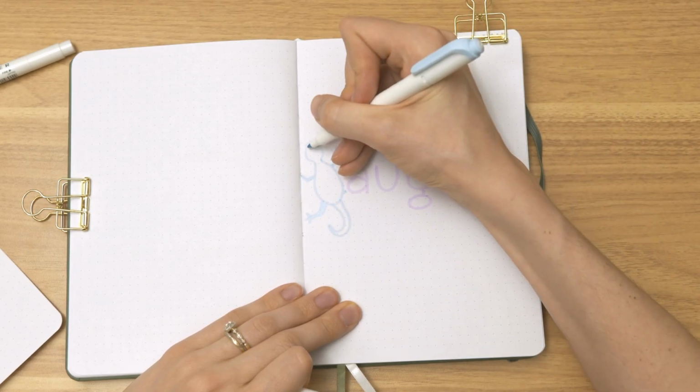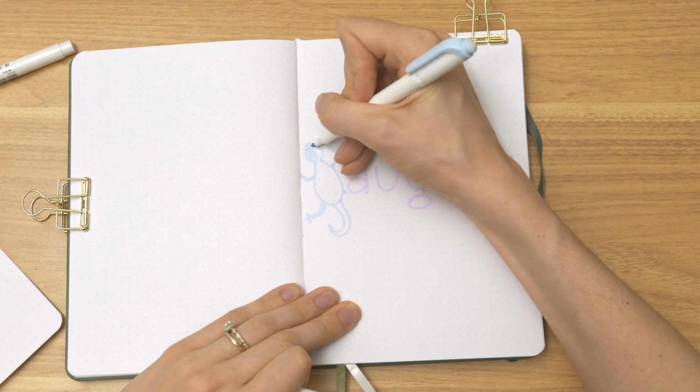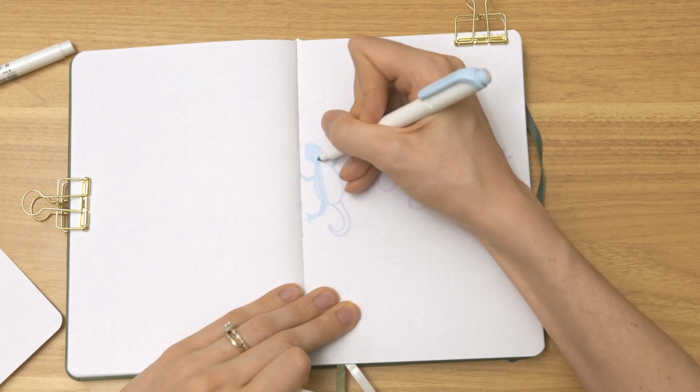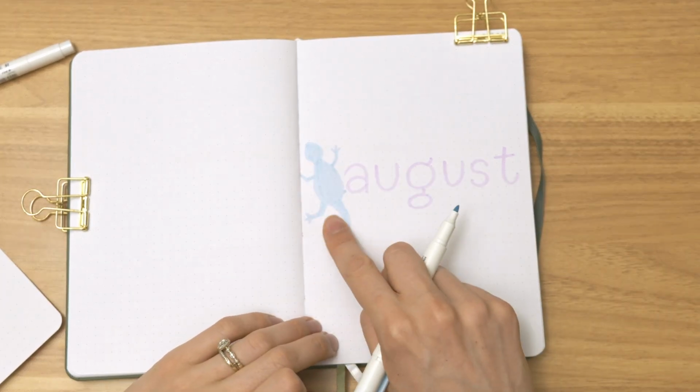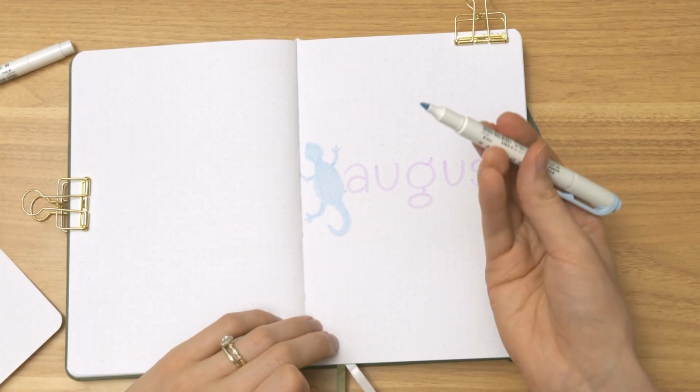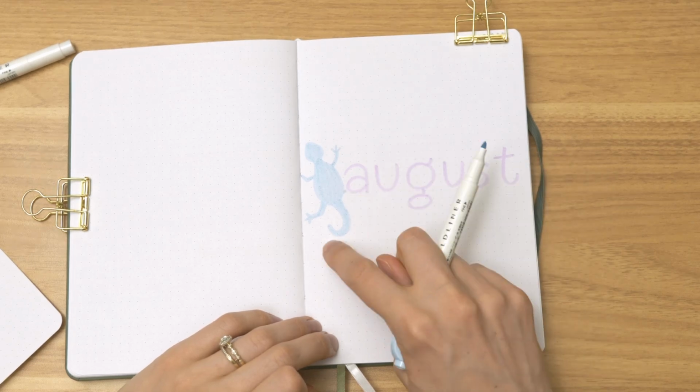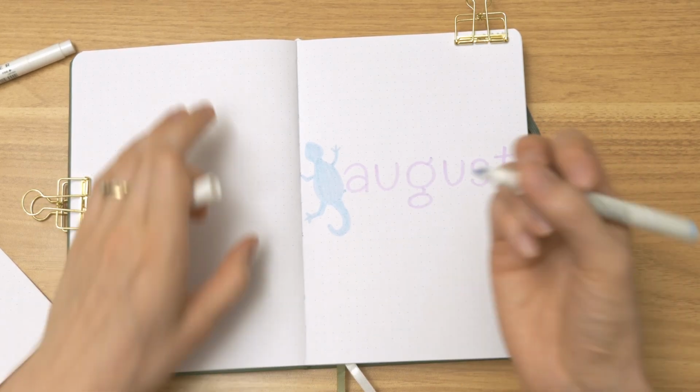All right, so that's kind of it. I'm just gonna color it in. So I'm just gonna scatter these little guys all over the page in blue, and then take my purple and add some little gecko footprint sort of things.